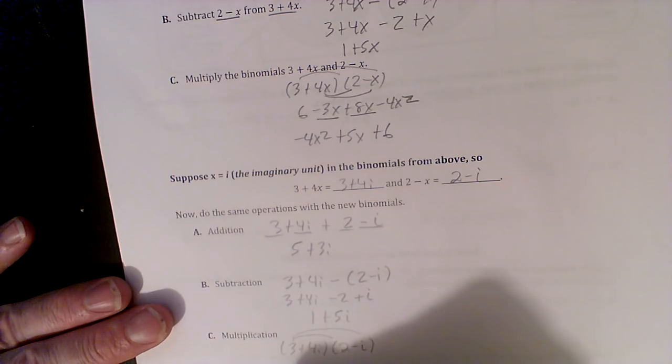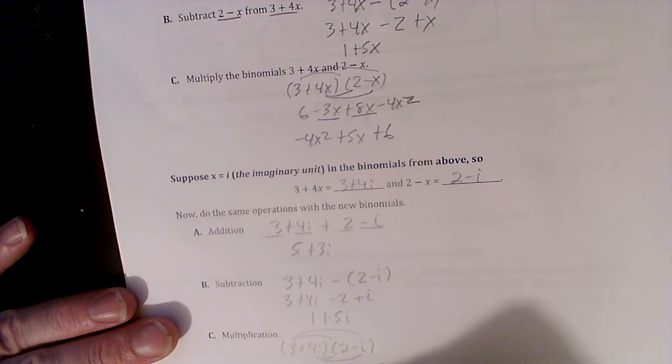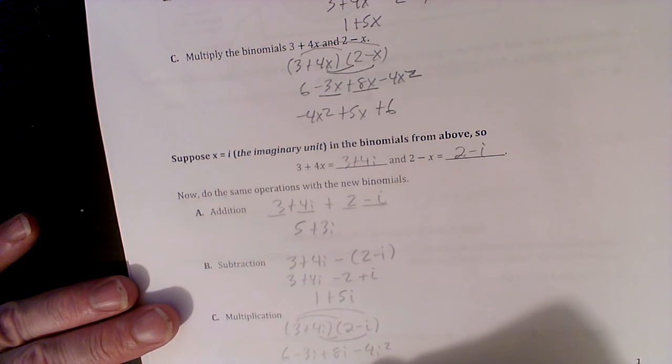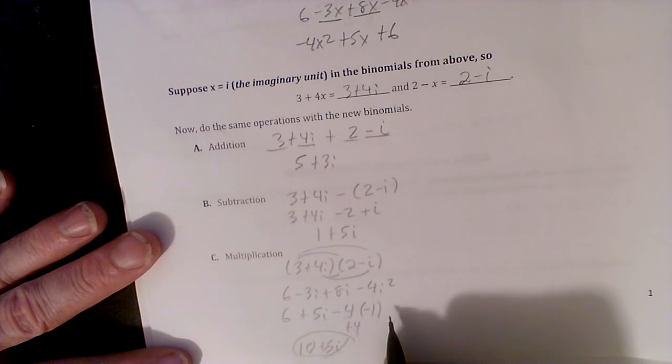So as I distribute this, I get 6 minus 3i, and as I distribute this, I get positive 8i, and now I get negative 4i squared. If you think about it, it's almost the same, but I know this. I know negative 4, and I know i squared is actually negative 1. So the i squared turns the sign of this constant here into a positive 4. So now I've got 6 plus 4 is 10 plus 5i. There we go. We're going to have to know that i squared is negative 1. We're going to use that quite often now.